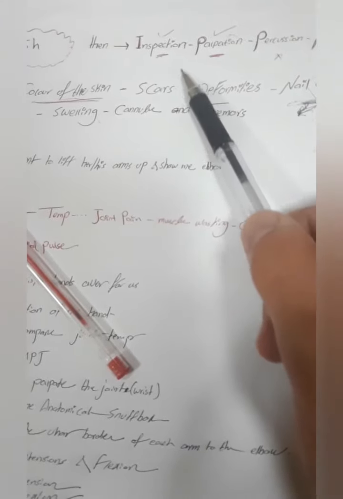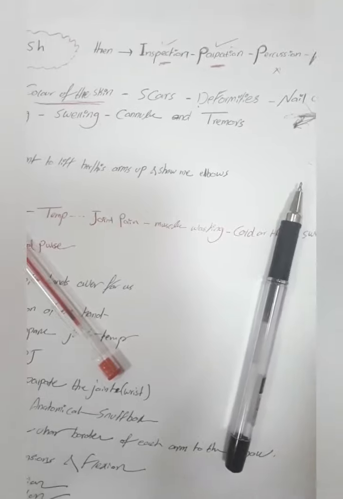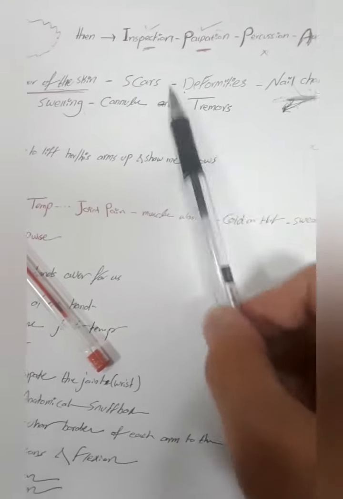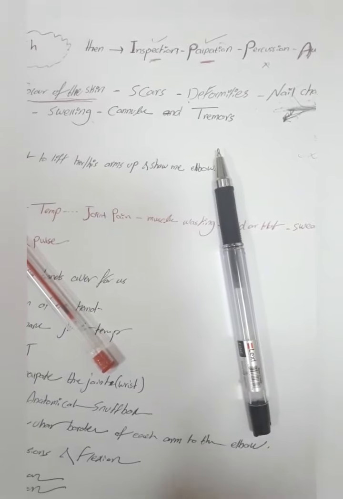Is it present or not? If it's present, is it a new one or an old one? The appearance of the scar is very important. You have to mention the site of the scar also. And then we have deformities. Is there any deformity or not?